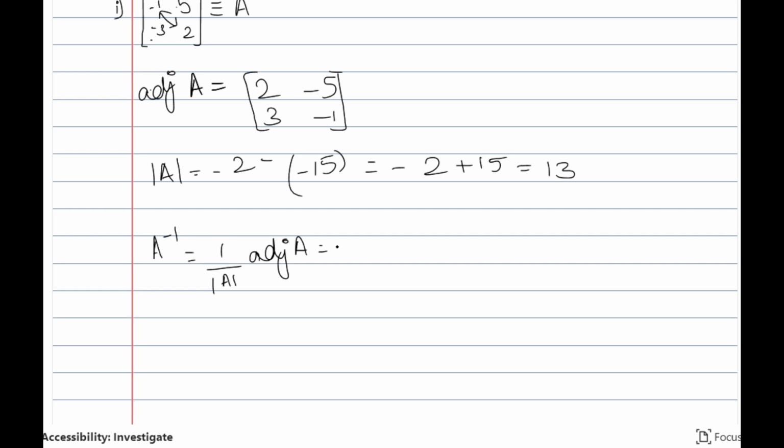So let's write the answer. 1 upon determinant of A is basically 1 upon 13. Right? What is the adjoint of A? It's going to be 2, 3, minus 5 and minus 1. You can leave it at this. There is not any need for getting the negatives inside or anything.